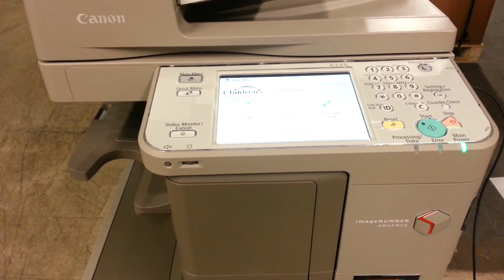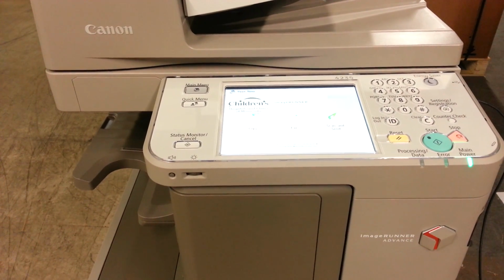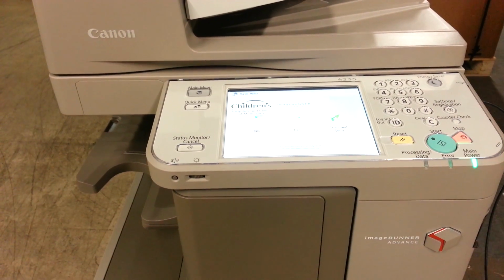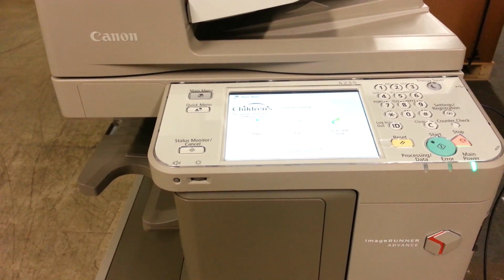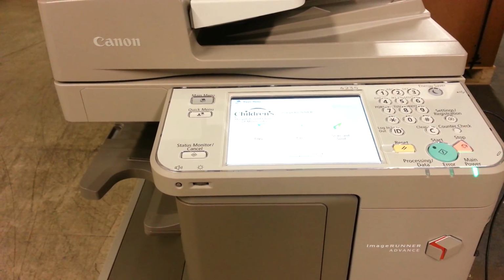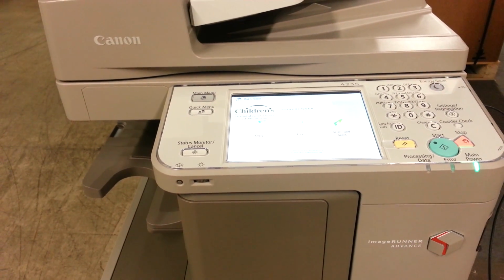and welcome to training on your new Canon imageRunner Advance. Today's training session will walk you through the fax function of your machine, as well as how to create fax shortcuts. We'll talk about the left-hand side, the display itself, and the right-hand side.